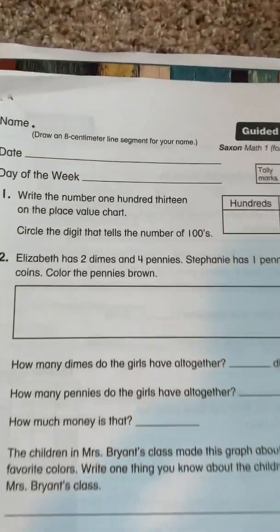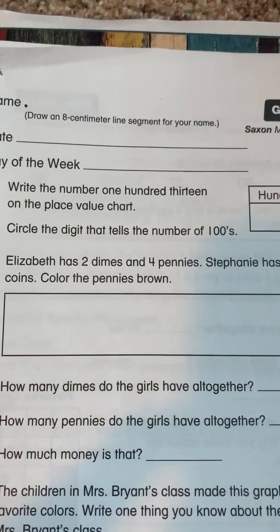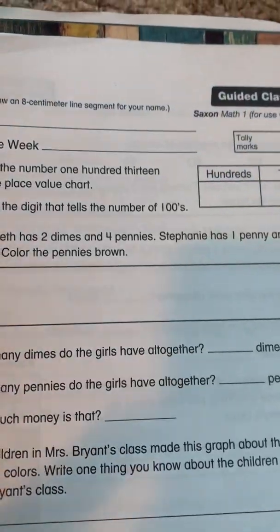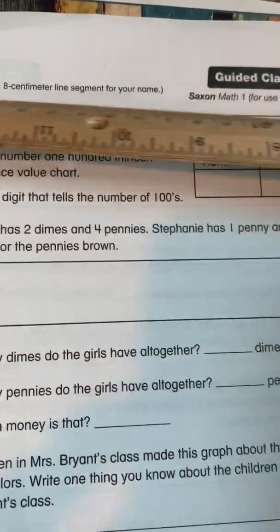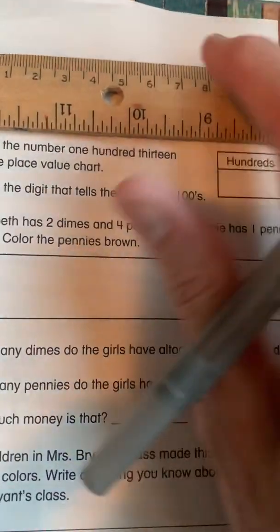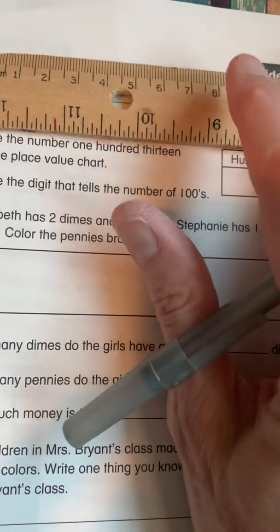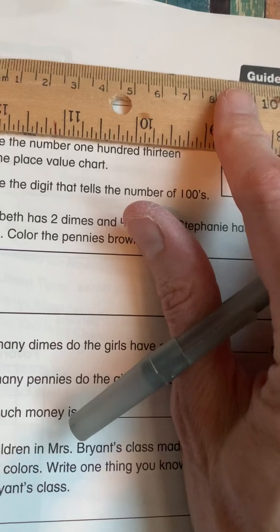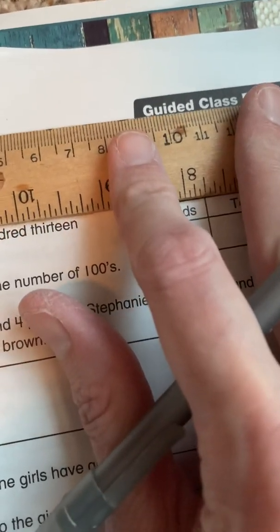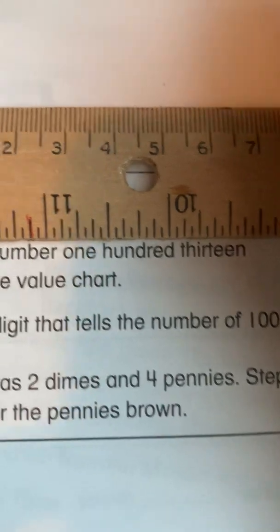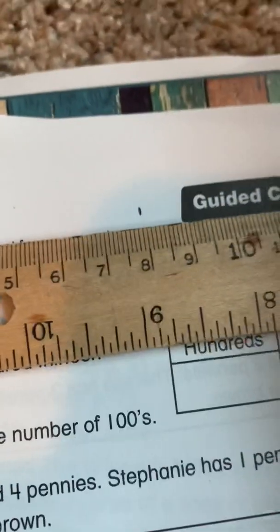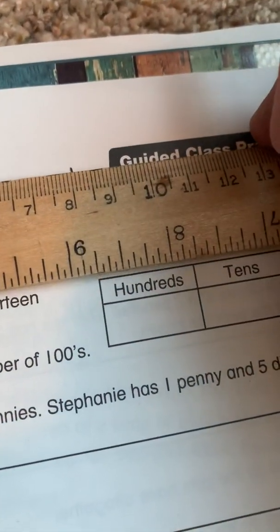And what we're going to have to draw is an 8 centimeter line segment. So I've got to make sure that I'm on the centimeter side of my ruler. Even though it says mm, that stands for millimeter. Every line there is a millimeter, and it takes 10 millimeters to make a centimeter. All right, so I need 8 centimeters. So it's going to be a pretty long line. So even if you have a super long name, it's still going to fit.